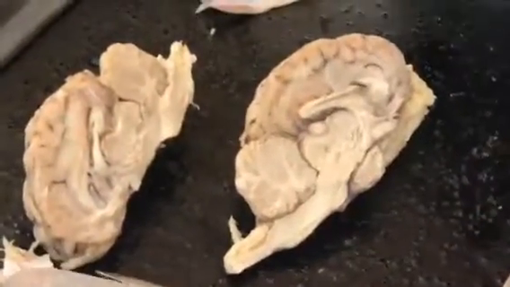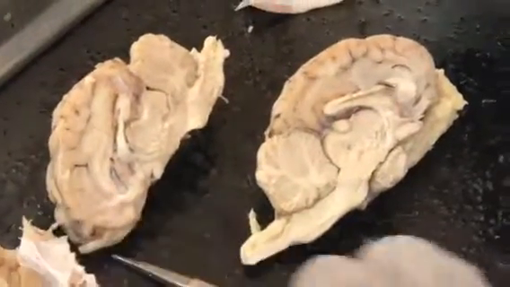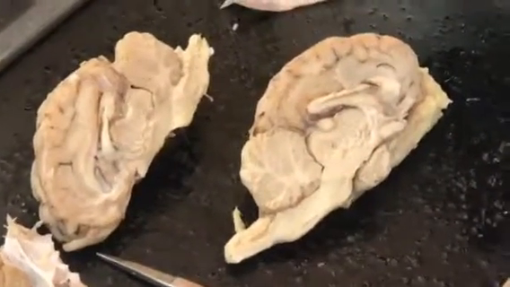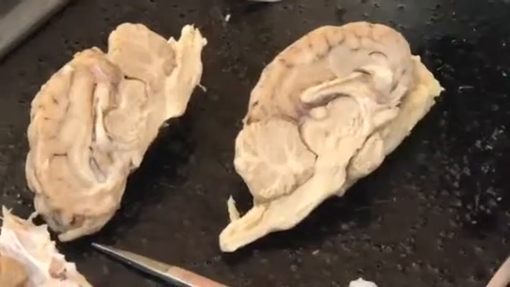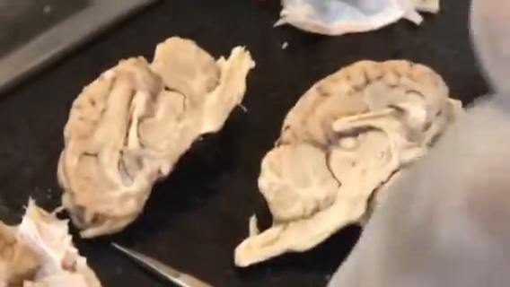All right. Today is September... what day is it? I don't know. September 18th, 2018. It's a cool day, about 65 degrees. I have a purple shirt on and we're doing the sheep's brain.